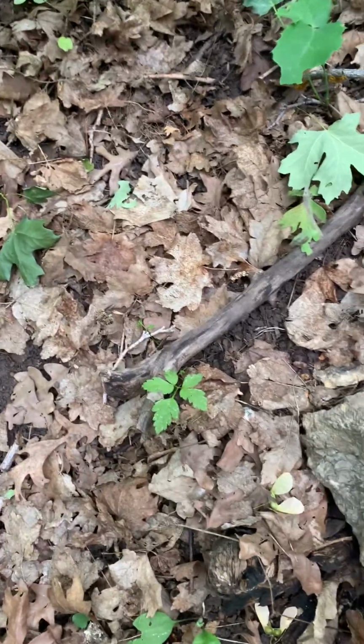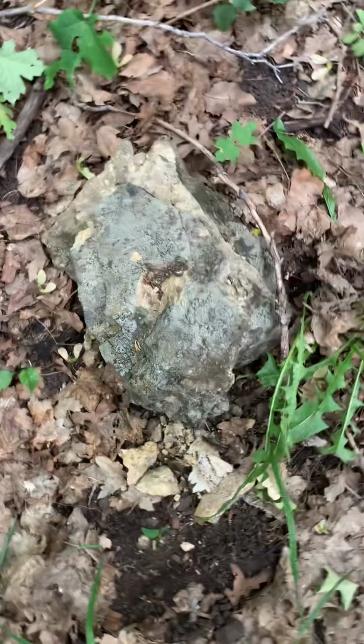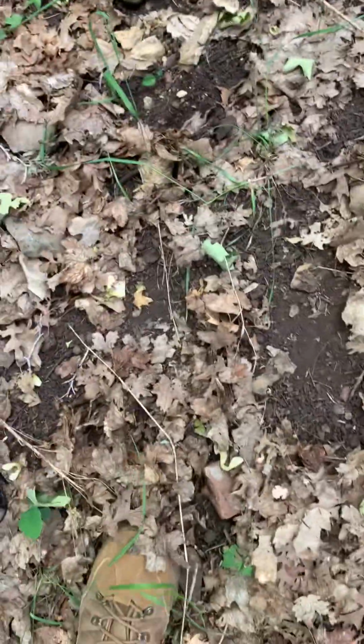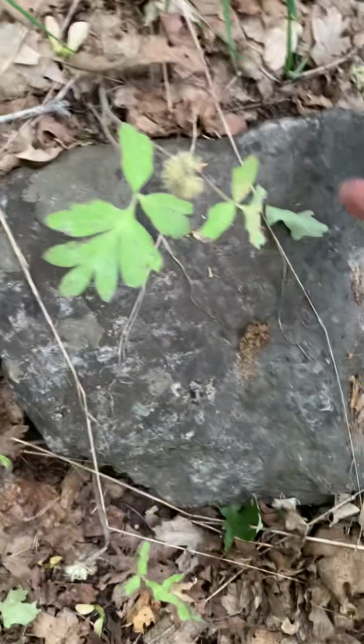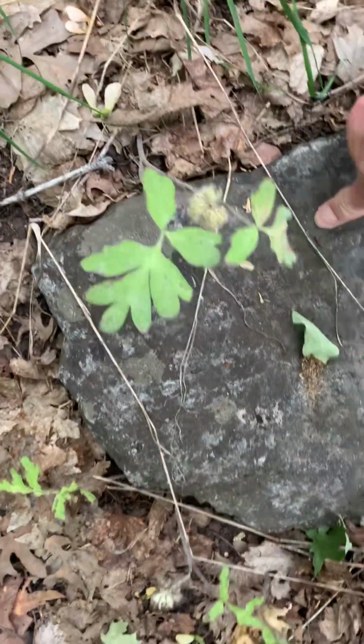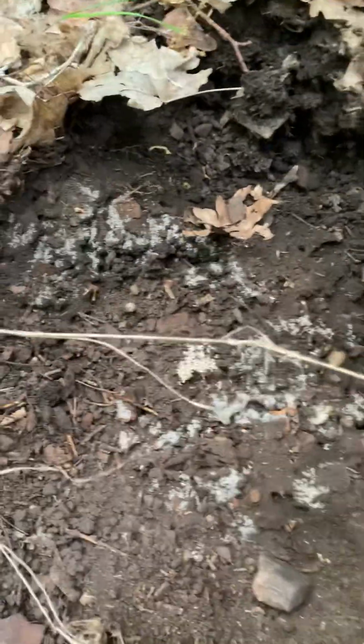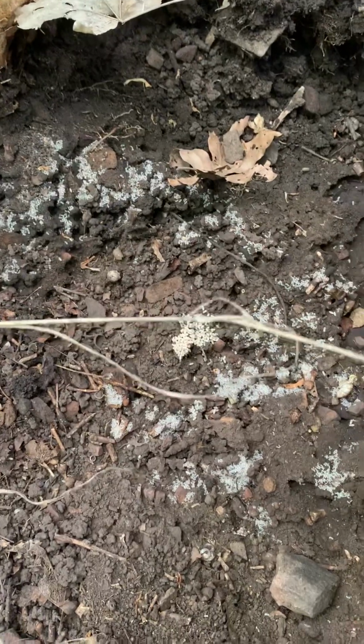So it takes a little bit of practice, but once you get the hang of it, you can usually find the right type of rock. This rock is pretty large. It's the largest one we've tried to flip so far. So you never know with big rocks like this, but we can try it. And look at that. Massive colony of Lasius. Absolutely massive.